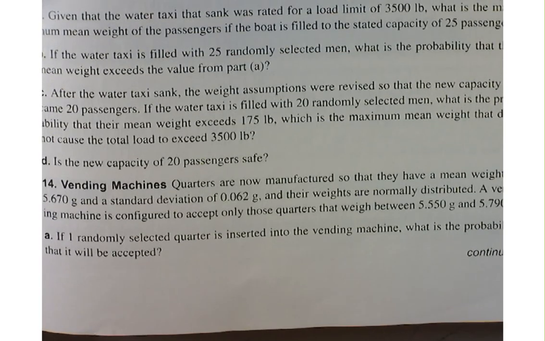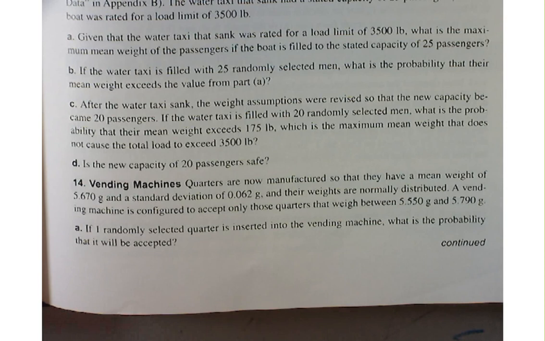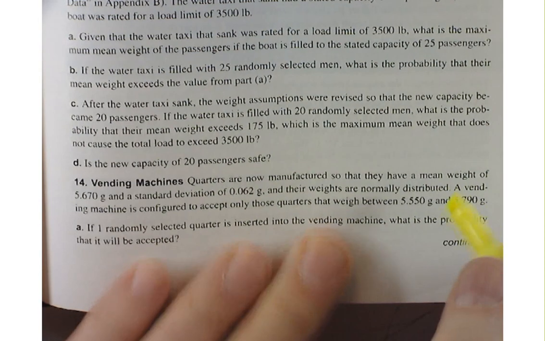Let's take a look at what's going on here. Vending machines. Quarters are now manufactured so they have a mean weight of 5.670 grams and a standard deviation of 0.62 grams. Let's highlight that information right now.